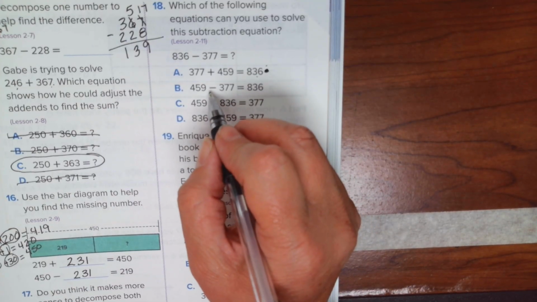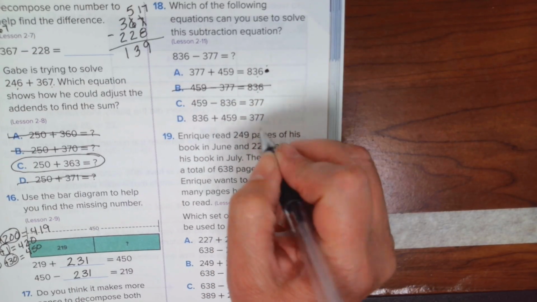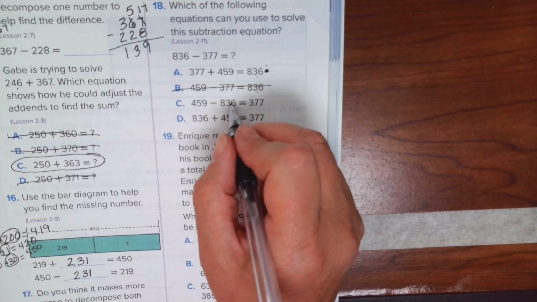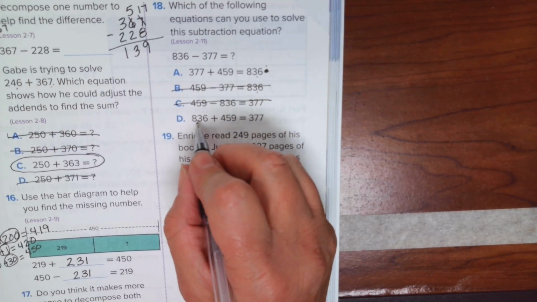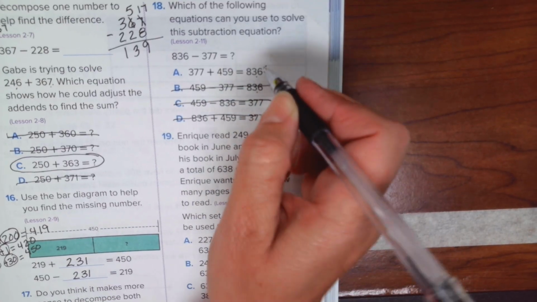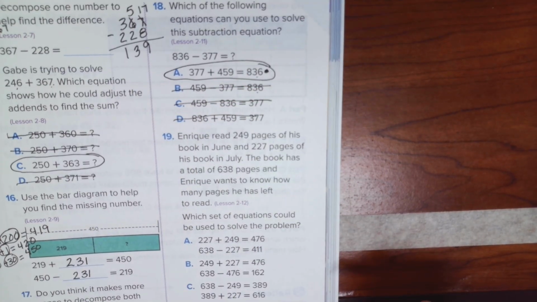This one is subtracting and getting to the whole. That's impossible, so that can't work. If I take this away, that doesn't make sense because I don't have enough to take that away, so that one doesn't make sense. If I add my whole to my part, it's going to give me more than that, so therefore the one that I put a dot beside is actually the correct problem.